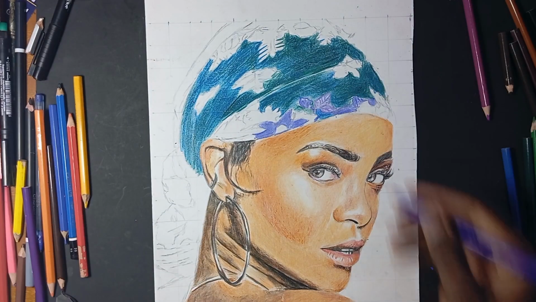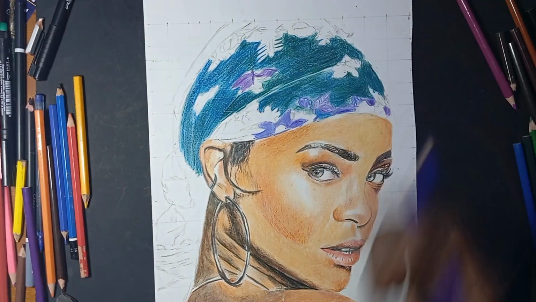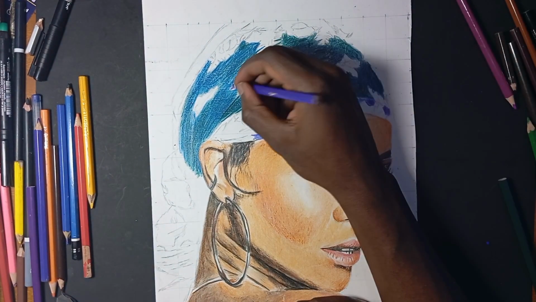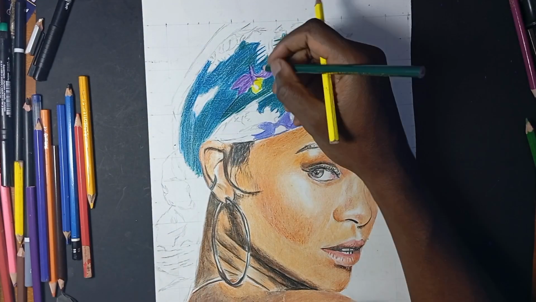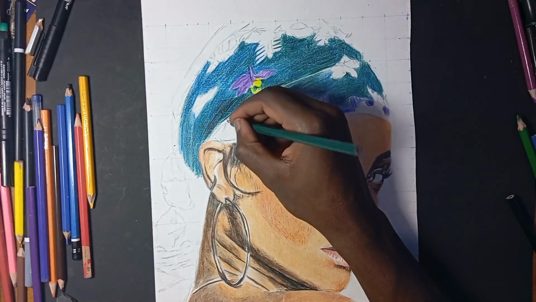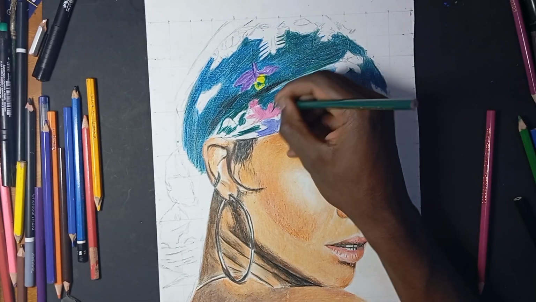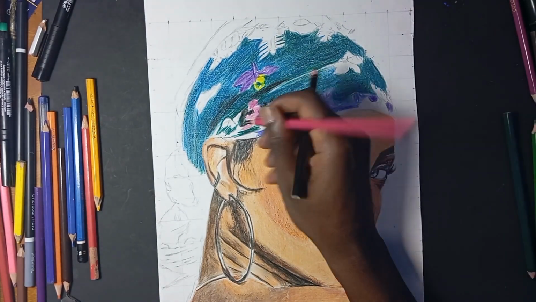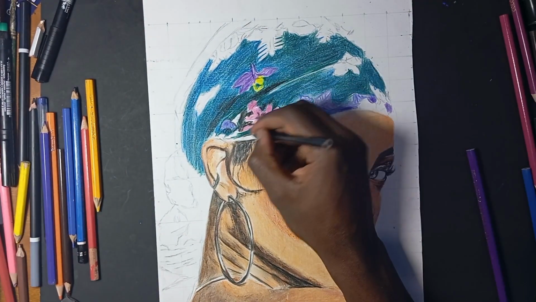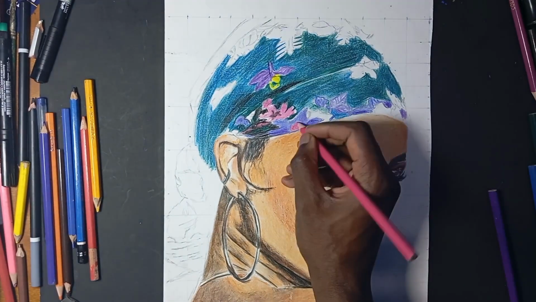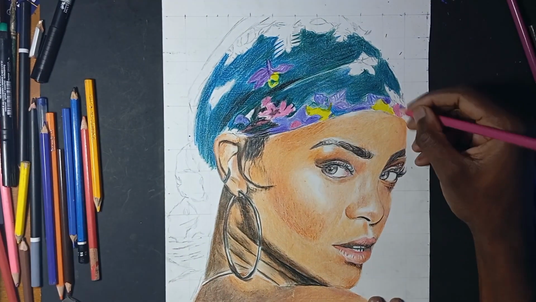And when you are also adding shading and blending, you blend. Blending and texture. This actually depends on how you use your style or what kind of style you are using.